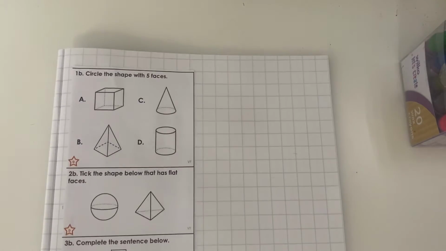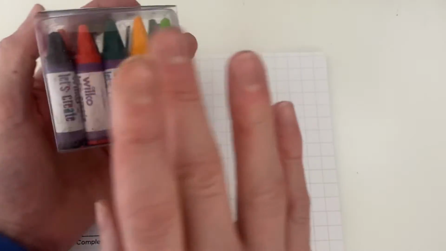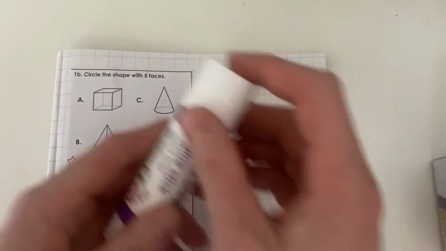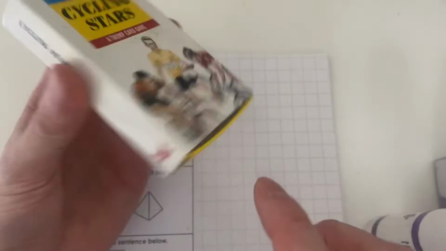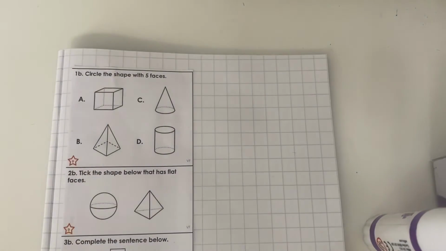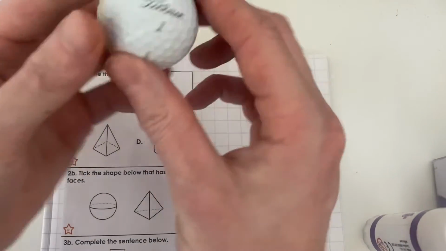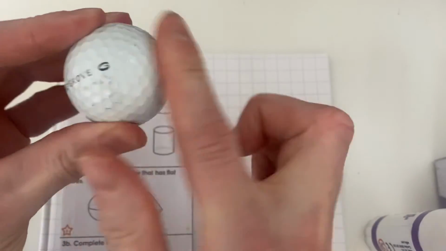We're now going to faces. Faces, again, this is this part. This is this part of a 3D shape. That's a face there. We take this glue stick, that's a face. We take this cuboid shape, face. And this here has faces, but it's a curved face. It's not flat.